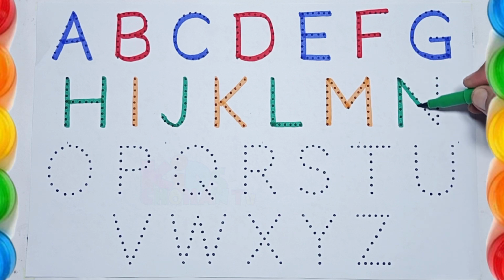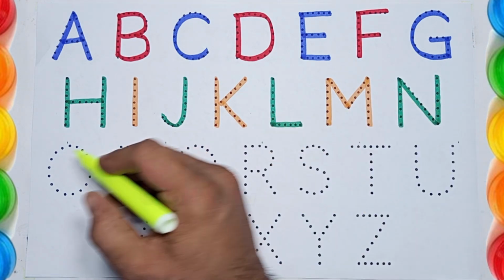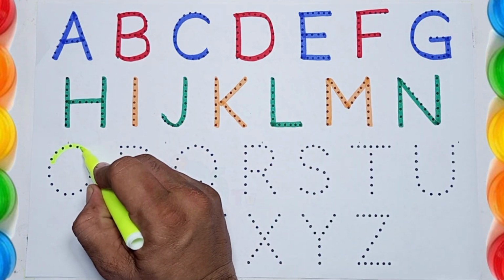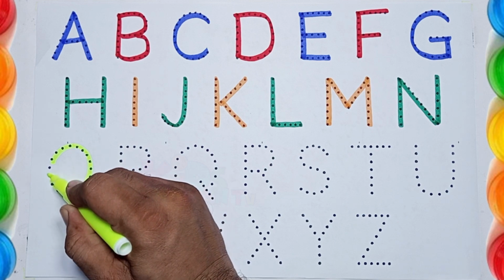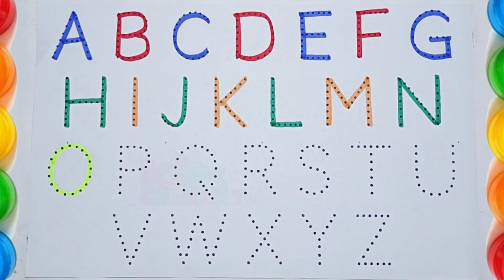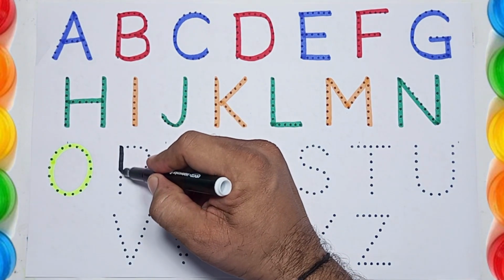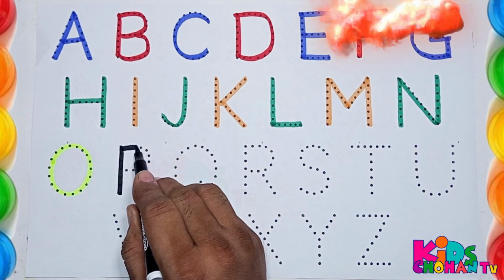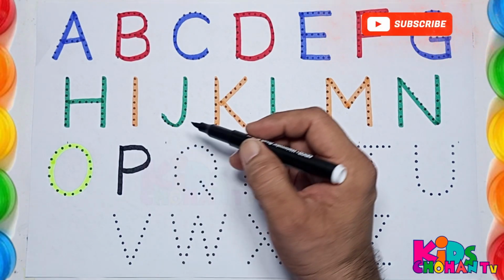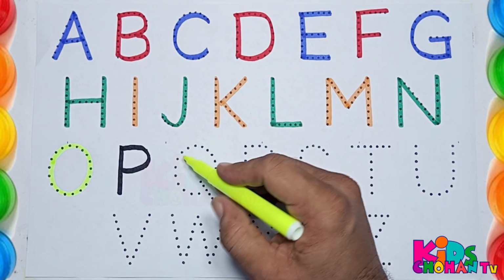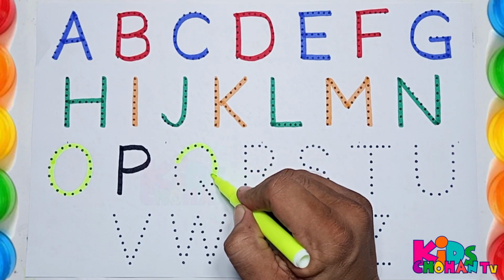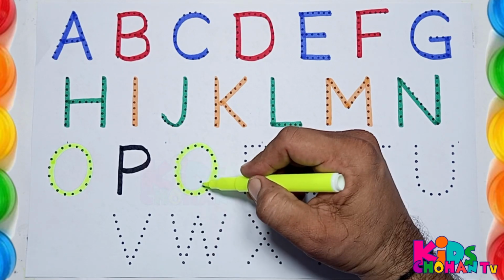Kids, now we are tracing letter N. N for nest. O for orange. This is letter P. P for parrot. Q for queen.